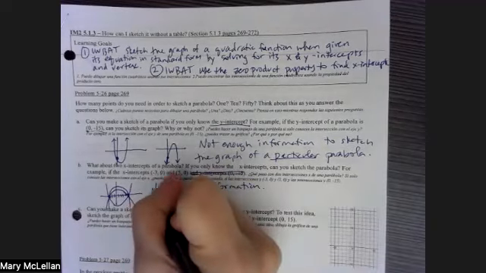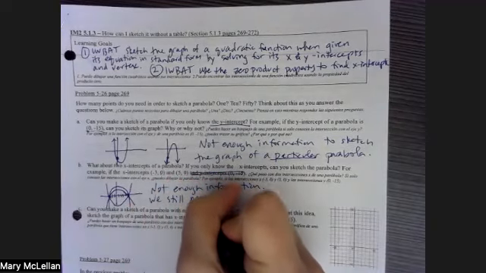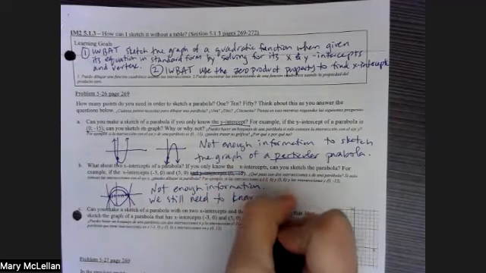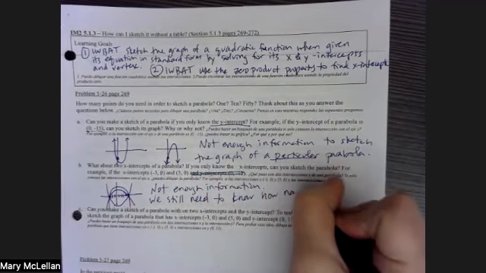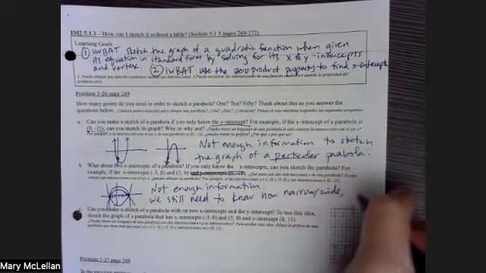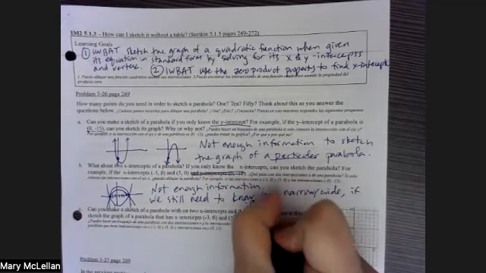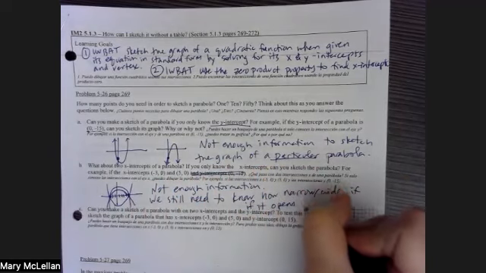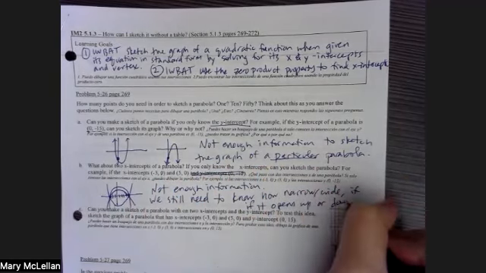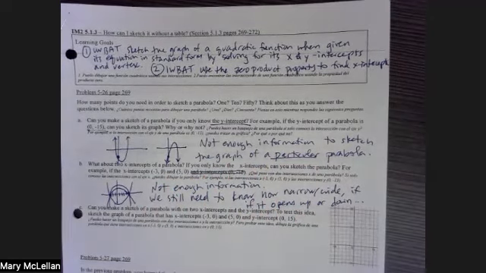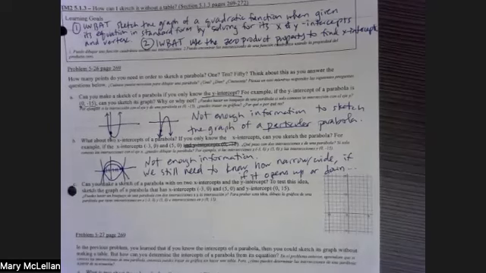We still need to know how narrow, wide, if it opens up or down, etc. You might be wondering why we're asking these questions, and it's because in previous lessons we've been doing tables solving for so many points, and we're trying to get so that we only need a few points, and we need to know which of those points we need.